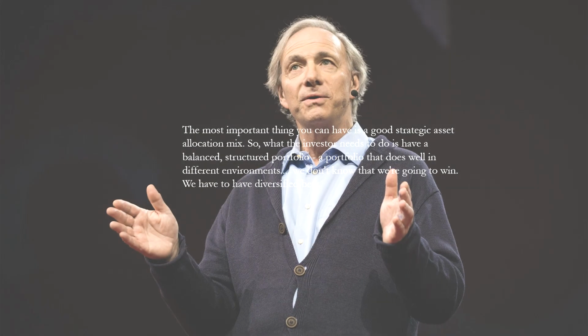So there's a man by the name of Ray Dalio, who's a hedge fund manager. He manages a fund called Bridgewater Associates, and he's got a good quote here. It basically says the most important thing you can have is a good strategic asset allocation mix.